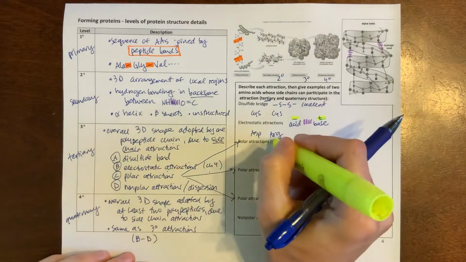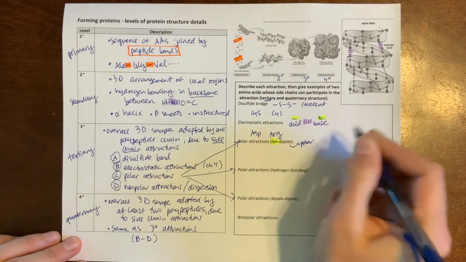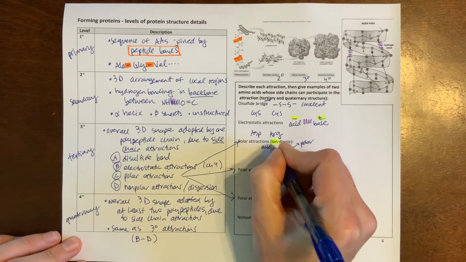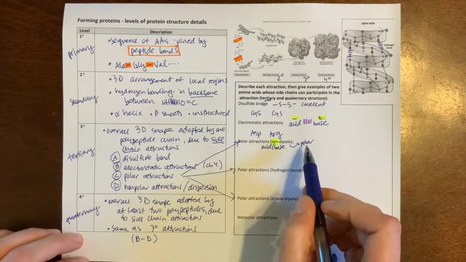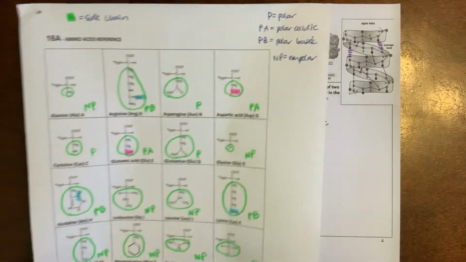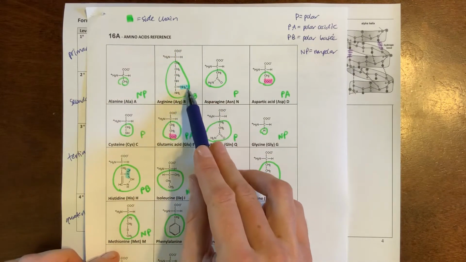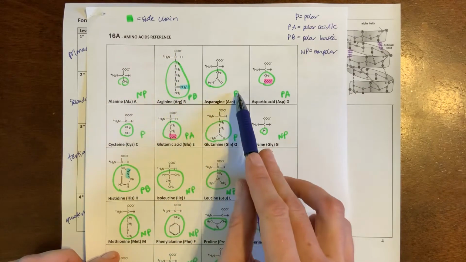Next down with our polar attractions, we want to look at ion-dipole specifically, and so that means I need to have some kind of ion and then something that is polar. The ions are always going to be an acid or a base, and then polar, we had labeled some of those earlier. So let's just be easy here. Pick something that's polar basic because it has an ion on it, and then pick something that's polar.